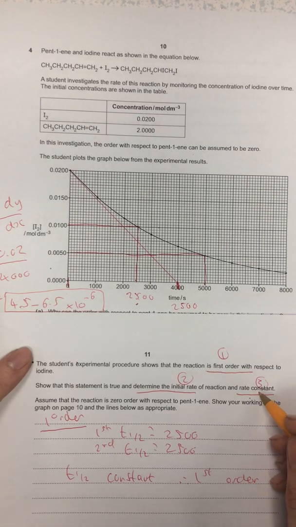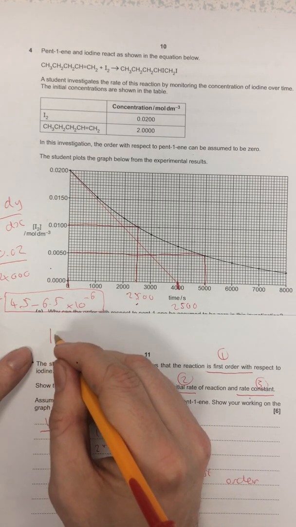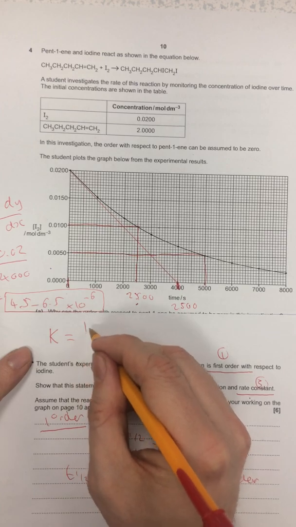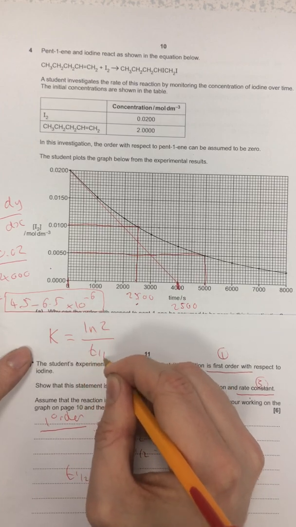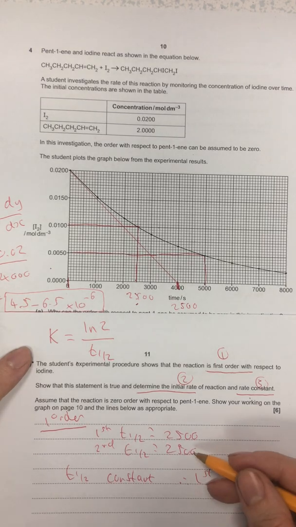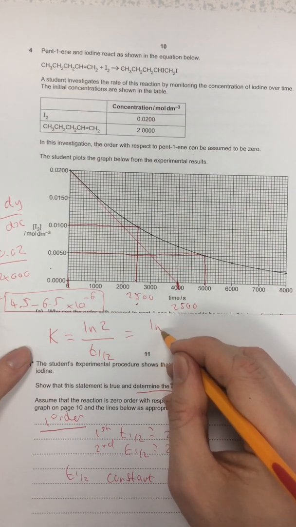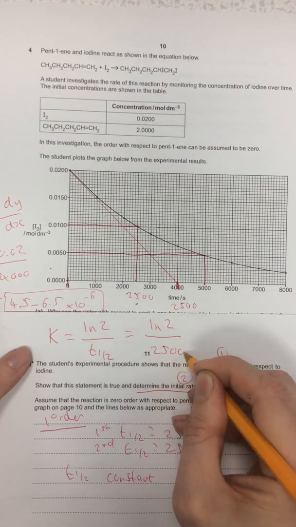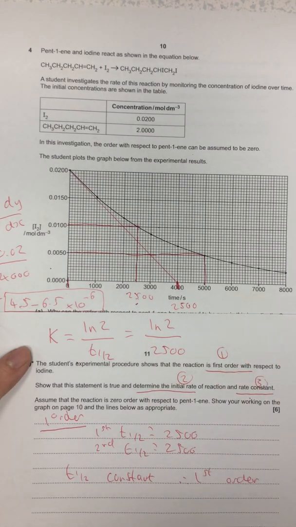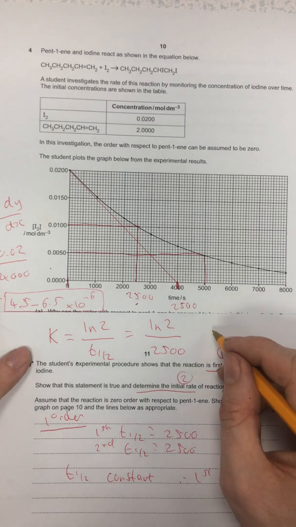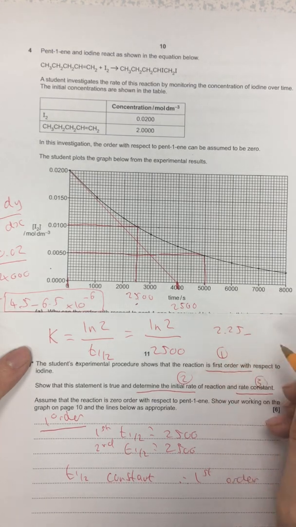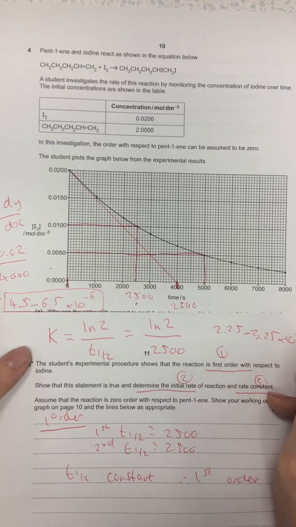Finally, it asks us for the rate constant. Now, there's a couple of ways of getting the rate constant. Probably the easiest way is just to say the rate constant k is equal to the natural log of 2 over your half-life. So using my half-life, you might have got a slightly different one, but it should have been about 2,500. It is the natural log of 2 over 2,500, and that will come out as your answer. So again, they gave you a little bit of a range on here. The range they allowed in this one was 2.25 to 3.25 times 10 to the minus 4.